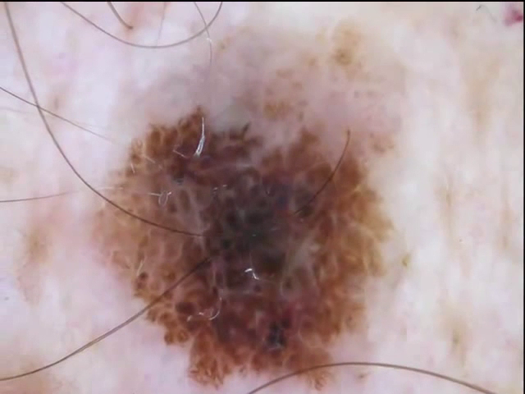This lesion has how many patterns? Two, structureless and clods. What could a lesion with these patterns be? Well, it depends. Is it a symmetric combination or an asymmetric combination? It is an asymmetric combination of these two patterns. It is chaotic. It could be a melanoma, a BCC, or a SEPK. But it is not a SEPK because there are no clues to SEPK. Is it a melanoma or BCC?